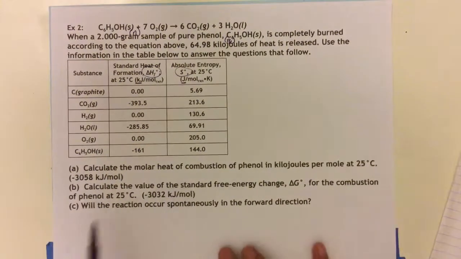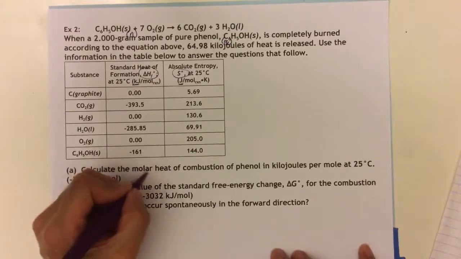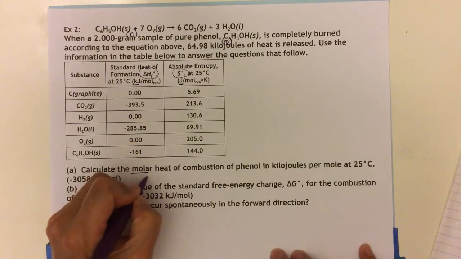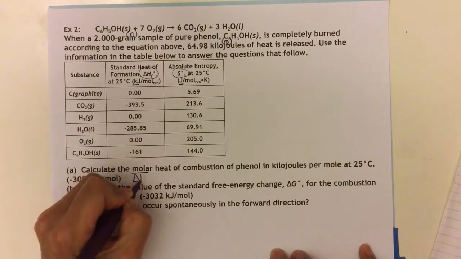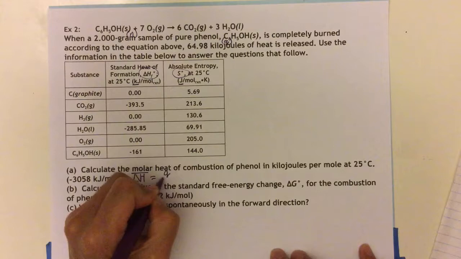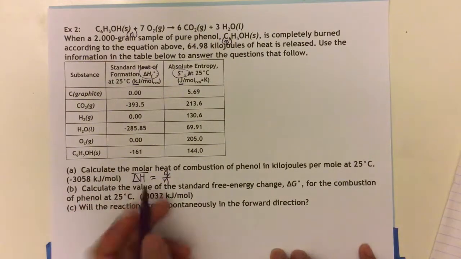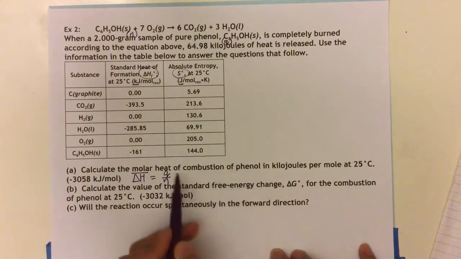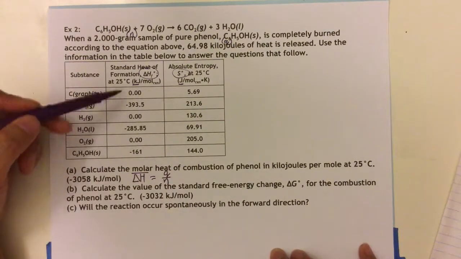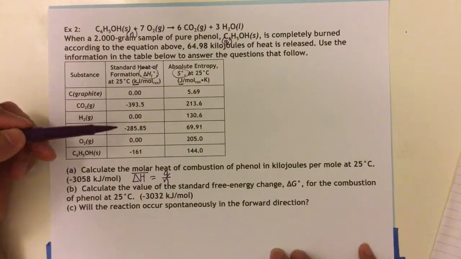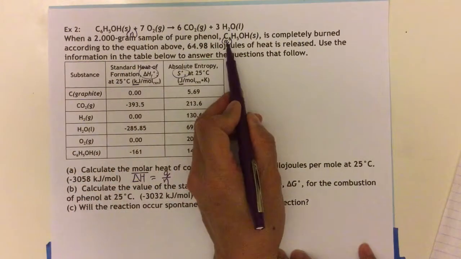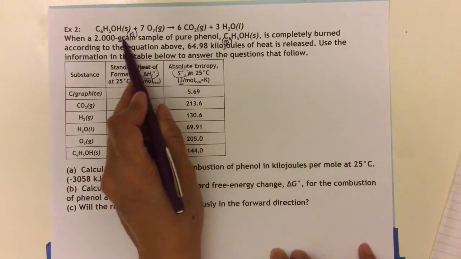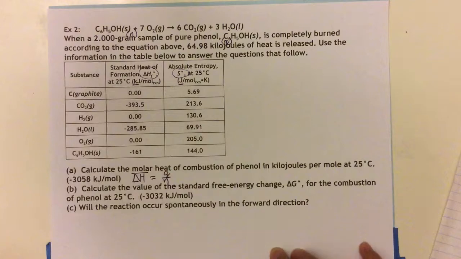So the first question is asking for the molar heat of combustion. So the molar heat of combustion means I'm looking at this equation where I'm finding delta H equals Q over n. How do I know to use this equation? Because it's heat of combustion, so I'm going to find delta H. But I can actually use heat of formation in order to find the heat of combustion, but it's easier to find it using this equation because you've got your Q and you've got your n, which you just need to convert from grams to moles.